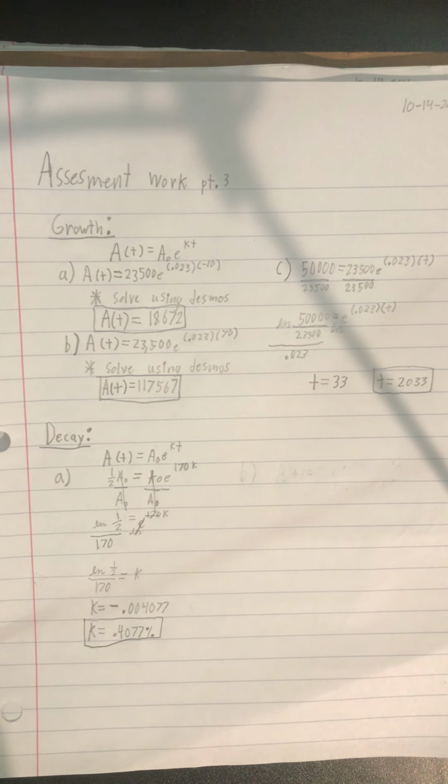And then plugging that into the calculator, we'll get negative 0.004077, because we want to make sure we still have enough value to make our percentage more correct. And turning that into a percentage, because we don't want our rate in a decimal, we want our rate always in a percent, we'll make it positive, and it will be 0.4077%. And that is it for the growth and decay.